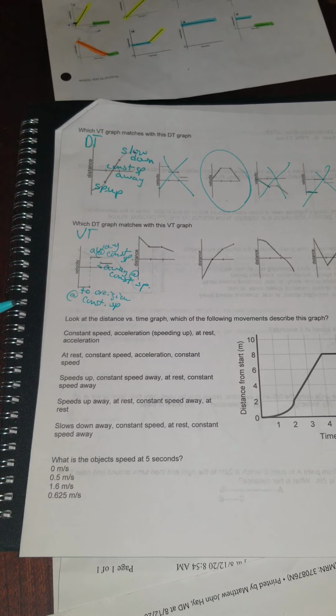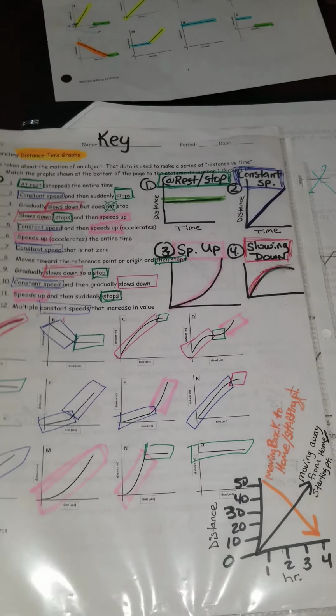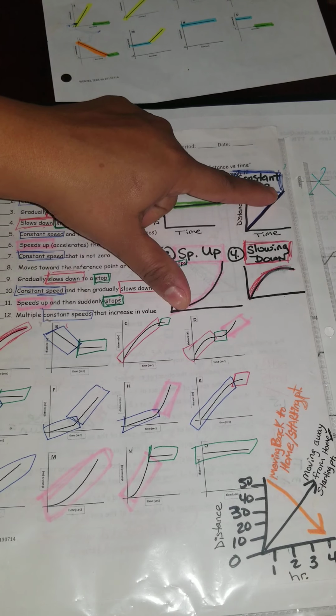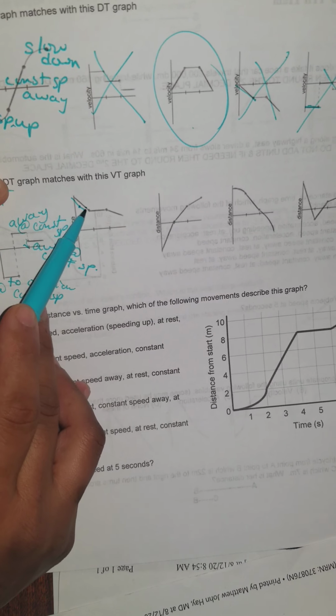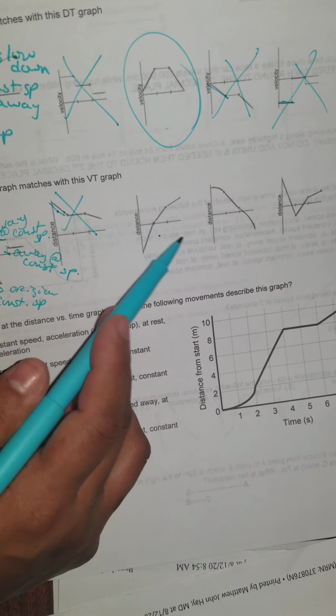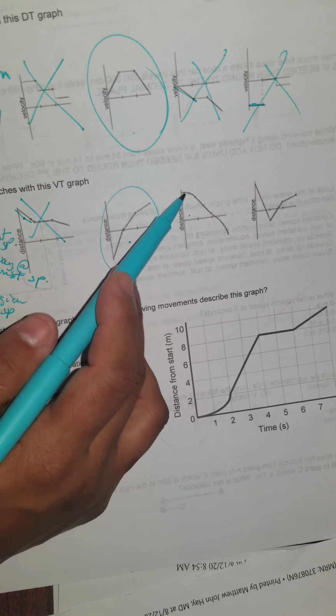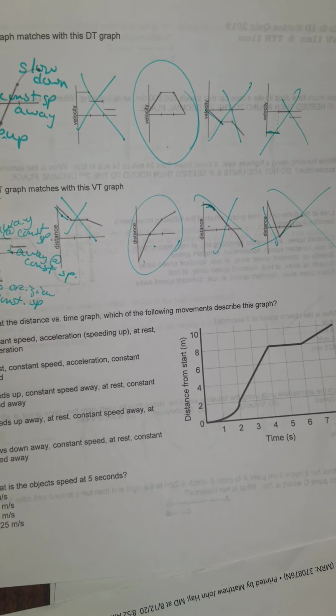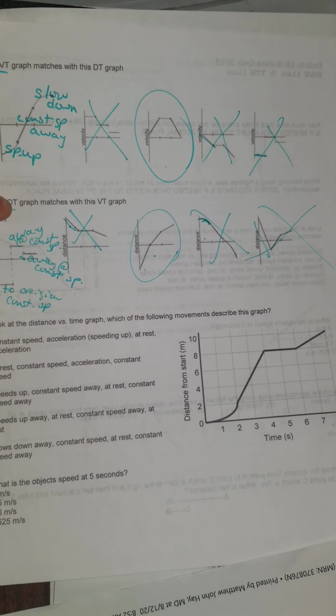Let's go find our DT graph. Constant speed is this one. Moving towards the origin is an upward proportional direct relationship graph. Okay, so first thing, it can't be this one because this is a downward line. So that's out. This one, maybe. This one is a downward curve, so that's out. This is a downward line. That's out. That's my only one. Look at that. I was able to go ahead and eliminate. Pretty nice.